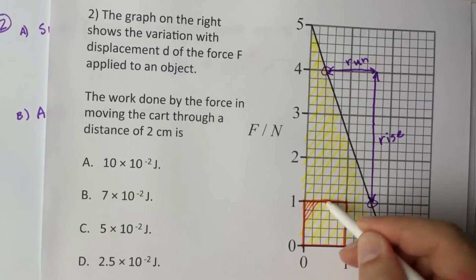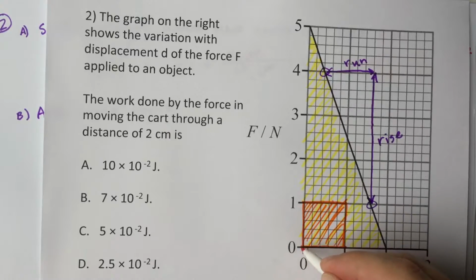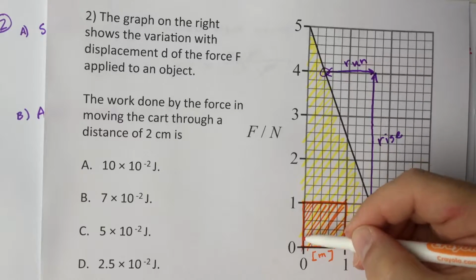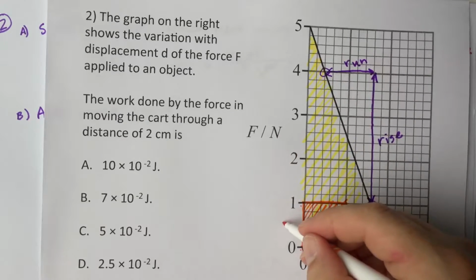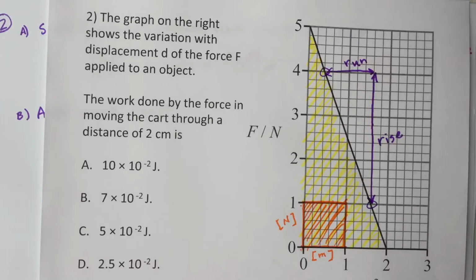I have a block here, and if I wanted to find the area of that block, I would say that it has some kind of a height and some kind of a width, and base times height would give me the area. And the base of this is going to be measured in these units here, which are meters. So this base is going to have units of meters, and the height of this is going to have units of, well, this is 1 newton. So the height of this is going to have units of newtons. And so the area of this square is going to be some number of newtons multiplied by some number of meters.